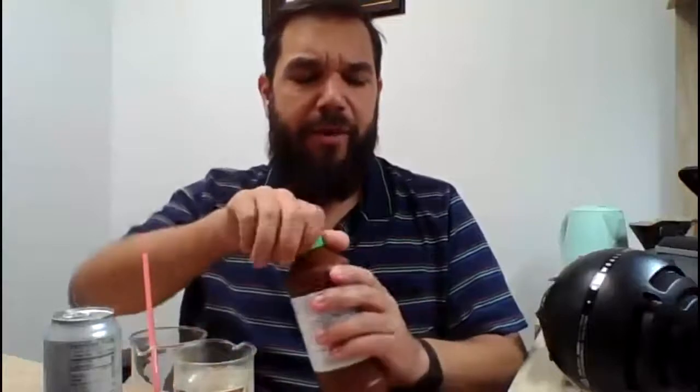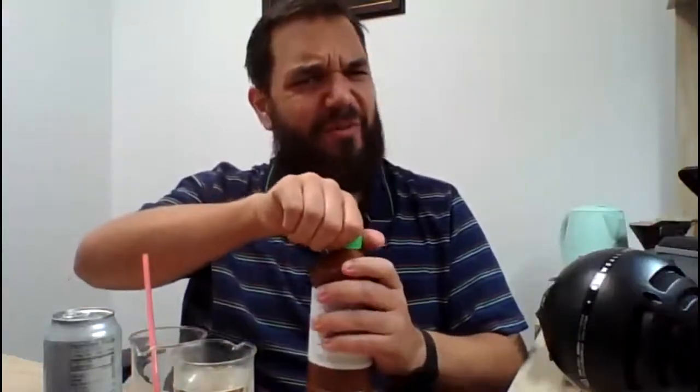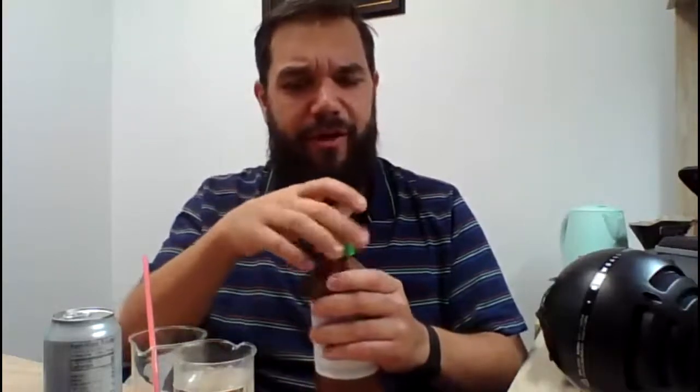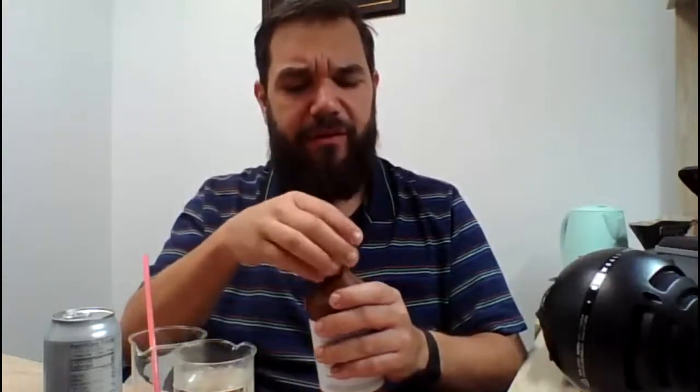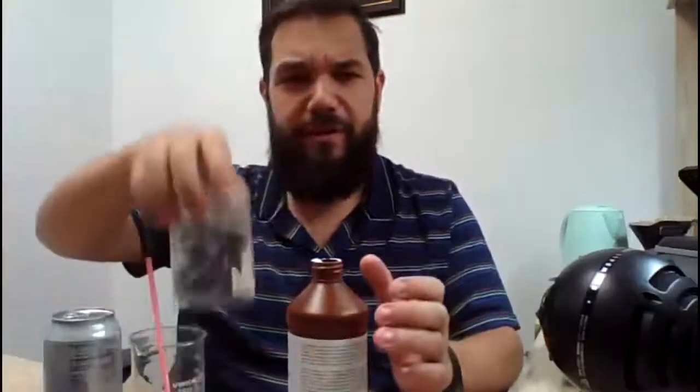So this little guy right here is bromothymol blue. You're probably wondering, what the heck is that? Well, it's a pH indicator. It tells us whether something is acidic or basic. So I'm going to take a little bit of this and add it to pure water. I have some pure water right here. Okay, so I'm just going to add a little bit.